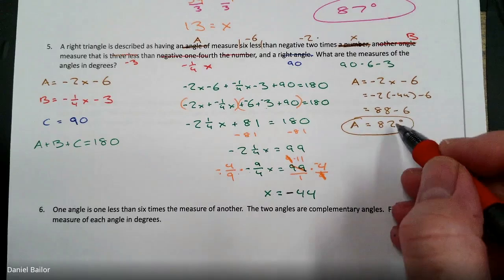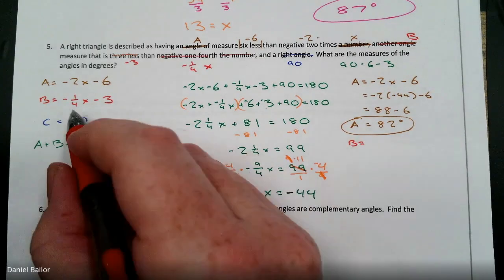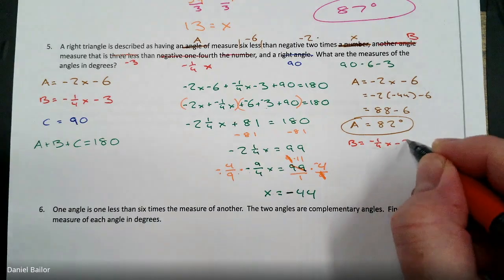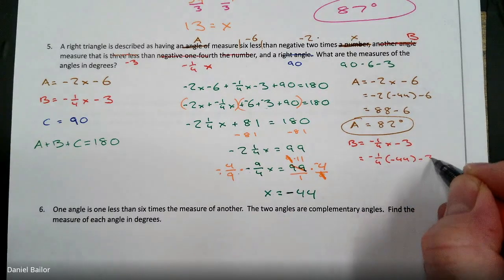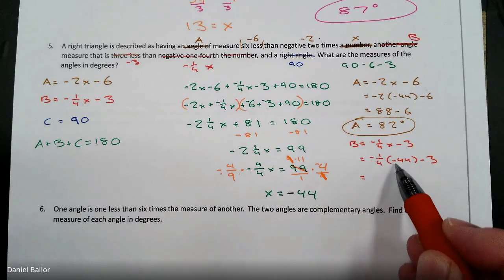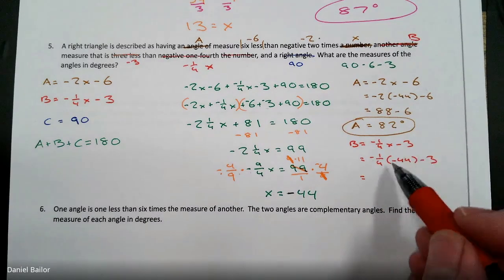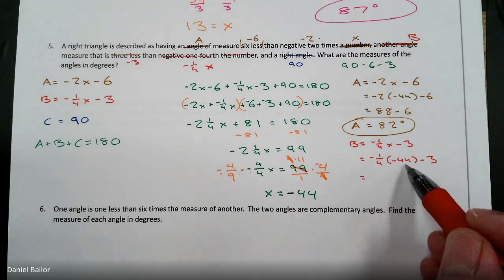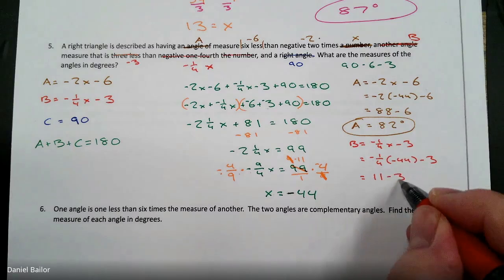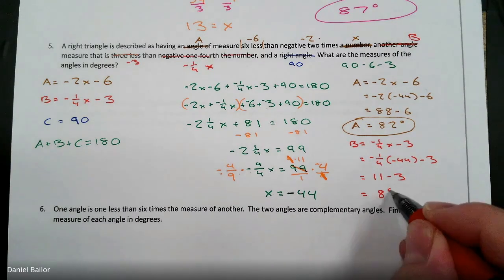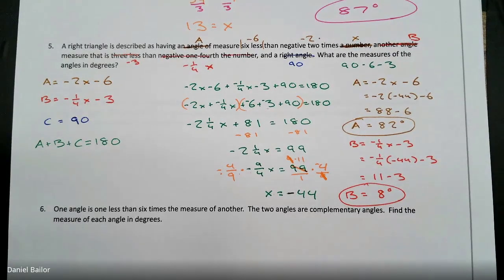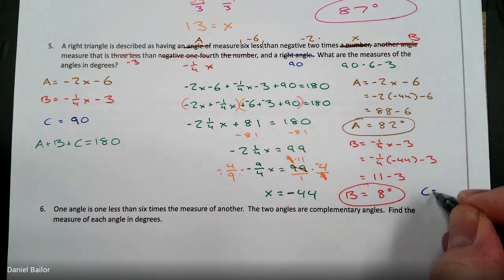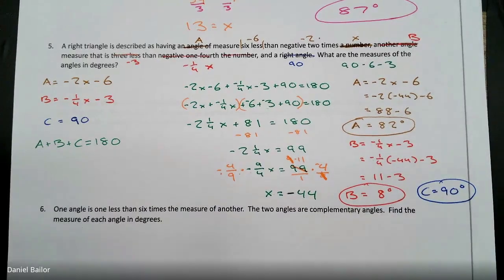B, so that's one piece. B was negative 1/4 x minus 3. So we do negative 1/4 times x, which is negative 44, minus 3. Negative times a negative turns into a positive. And 1/4 of 44 is 11. And 11 minus 3 is 8. So B was 8 degrees. And remember, C was just 90 degrees. We did not need the variable for that. So that's all three angles to our triangle.